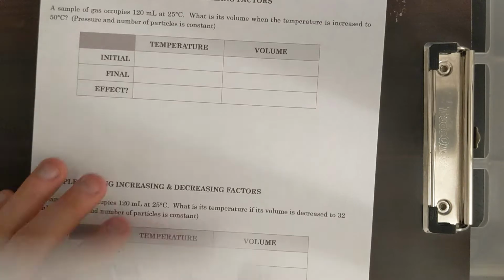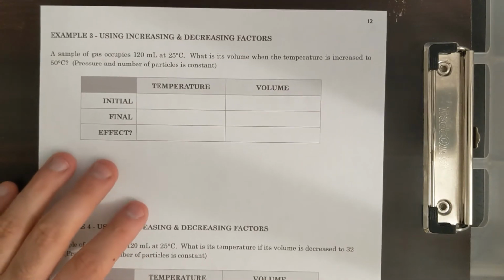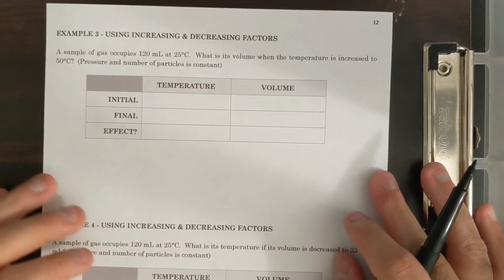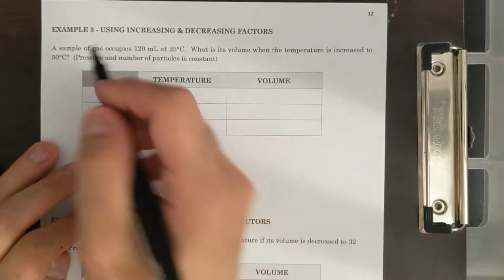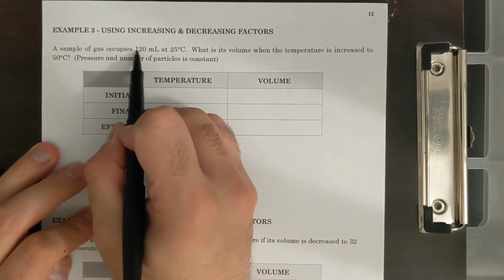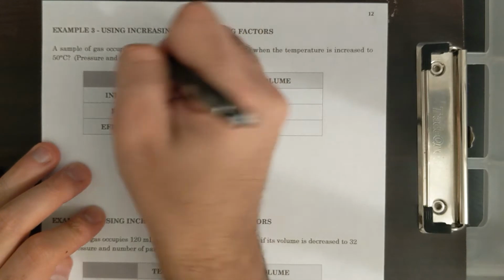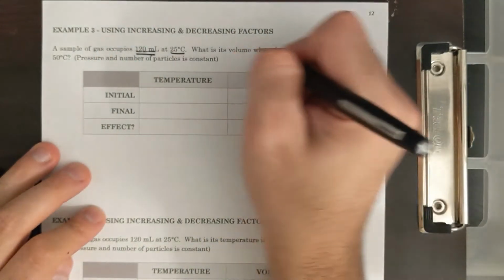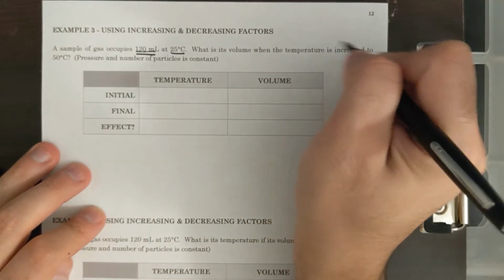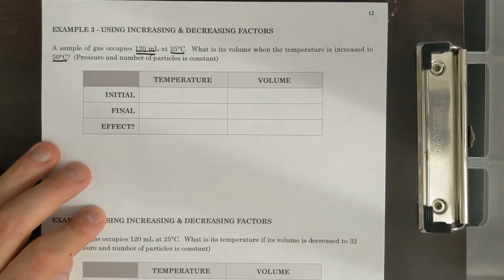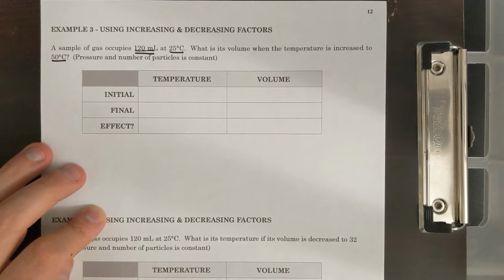We're going to skip over to page 12 so we can do some more practice examples with increasing and decreasing factors. It says a sample of gas occupies 120 milliliters at 25 degrees Celsius. What is its volume when the temperature is increased to 50 degrees Celsius and pressure and number of particles are constant?